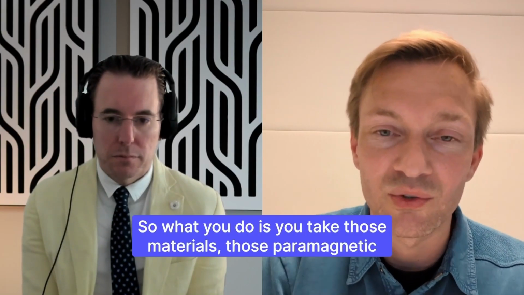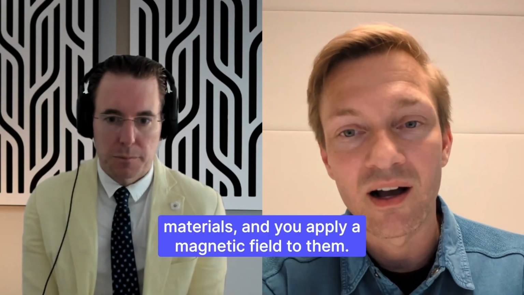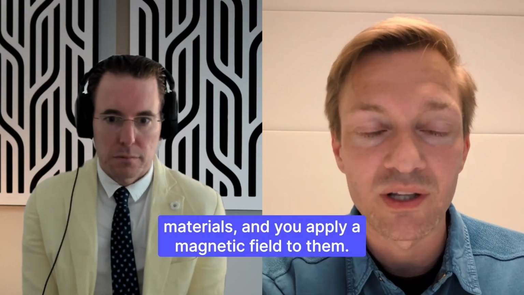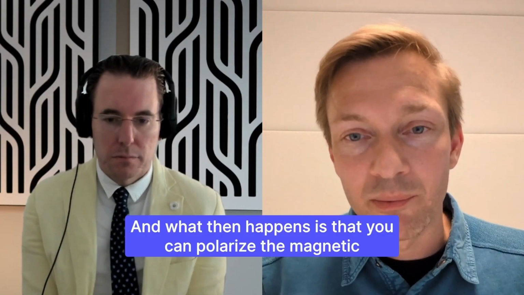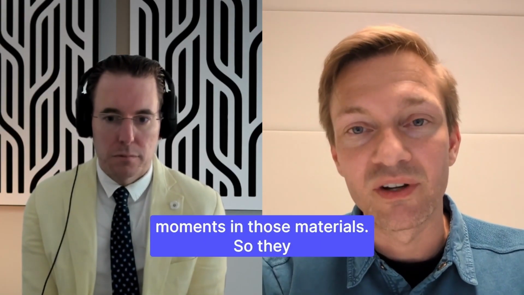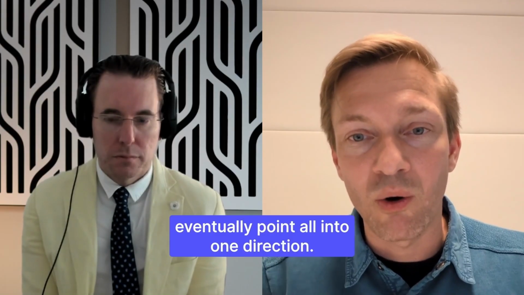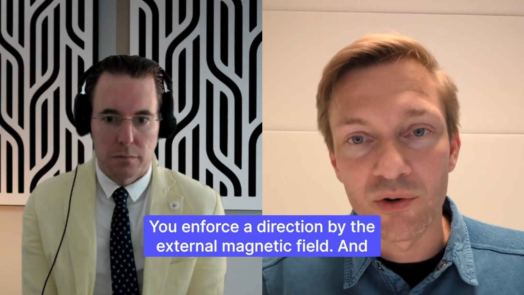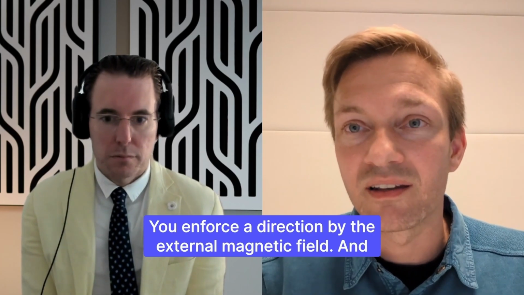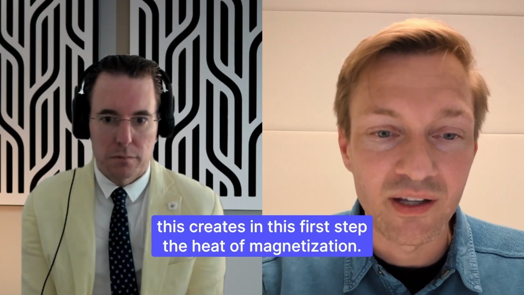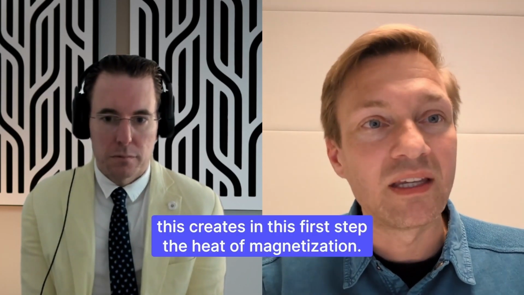You take those magnetocaloric paramagnetic materials and you apply a magnetic field to them. What then happens is that you polarize the magnetic moments in those materials, so they eventually all point into one direction. You enforce a direction by the external magnetic field, and this creates, in this first step, the heat of magnetization.